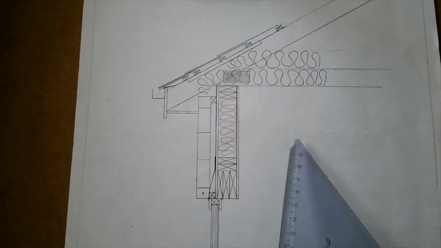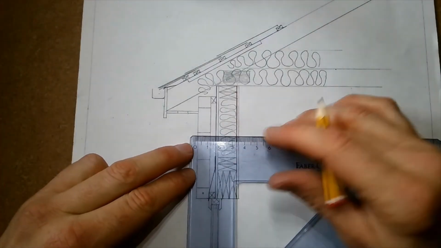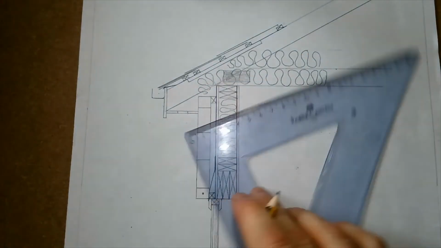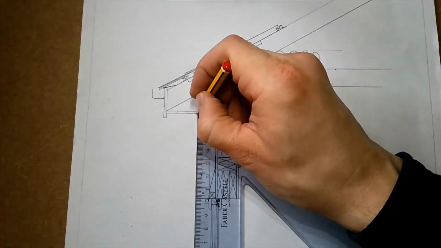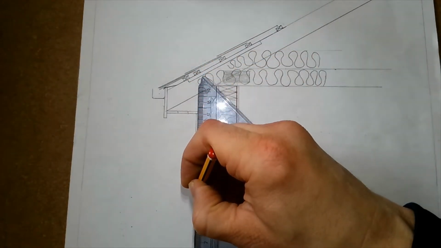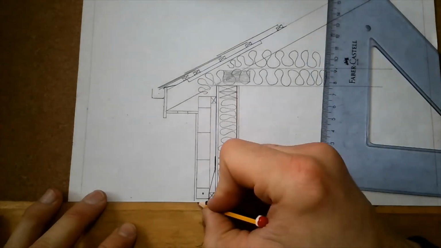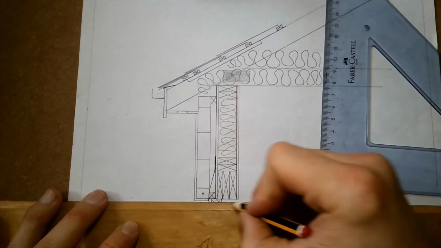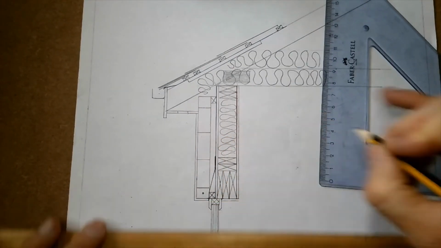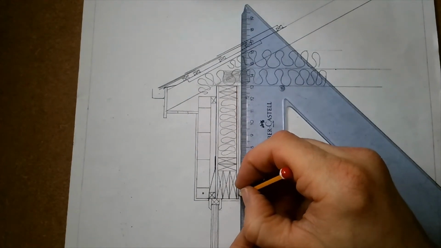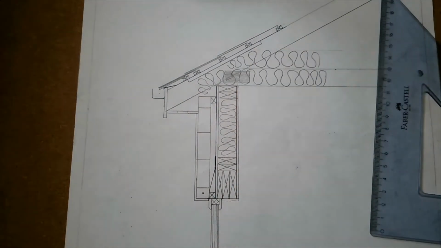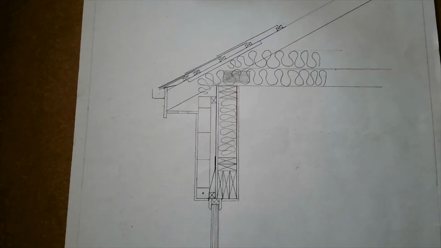I might just add a layer of plaster or render to the front just to tidy up all the block work. 18mm render, and that will go around the front there, and then your 12mm plaster will go underneath there as well. At that point pretty much everything is drawn in.